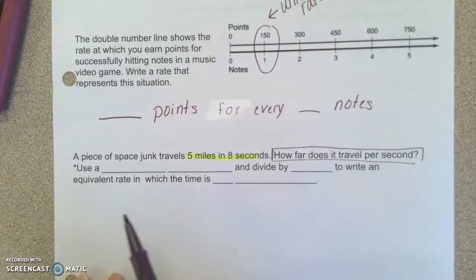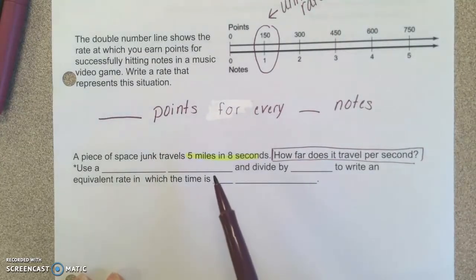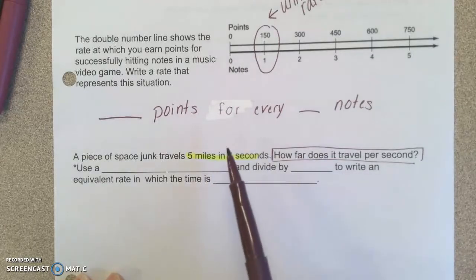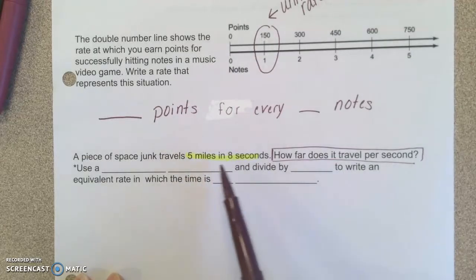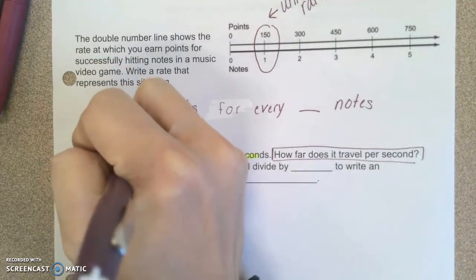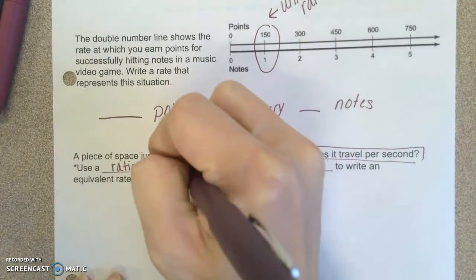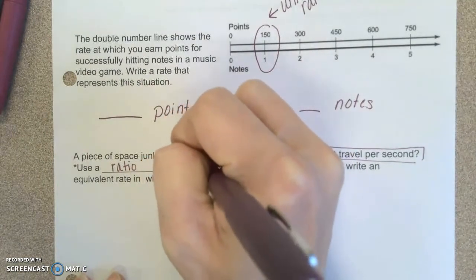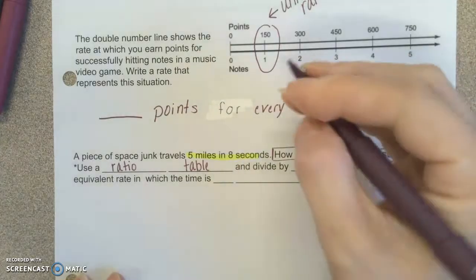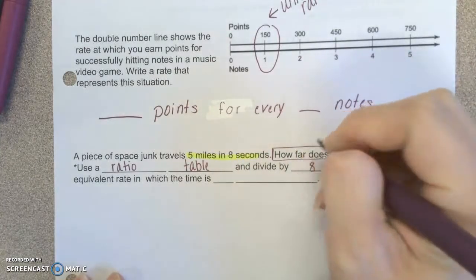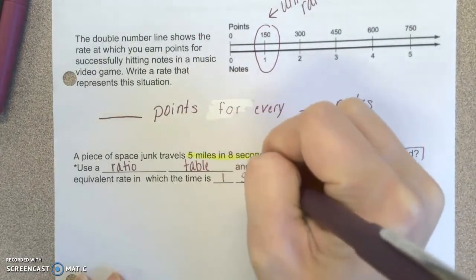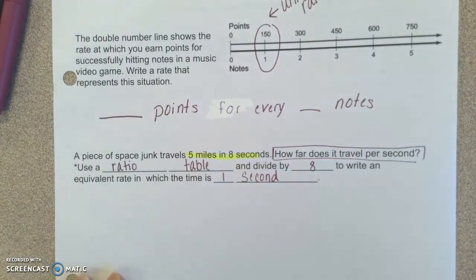All right, next up we have a piece of space junk that travels 5 miles in 8 seconds. We're going to figure out how far it travels per second. So here's our ratio, 5 miles, 8 seconds, that's our rate. We are going to use a ratio table for this, and we'll divide by 8 because it's 8 seconds to get an equivalent rate where the time is just 1 second. So we're trying to get it down to the unit rate.